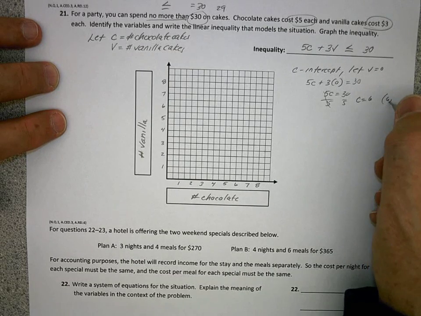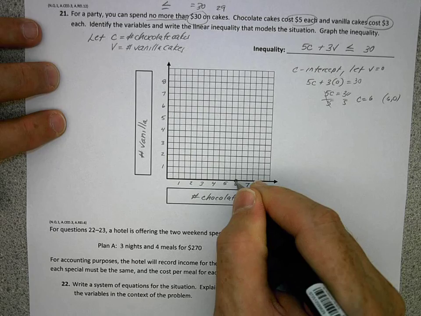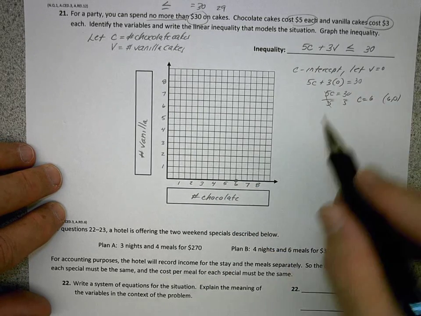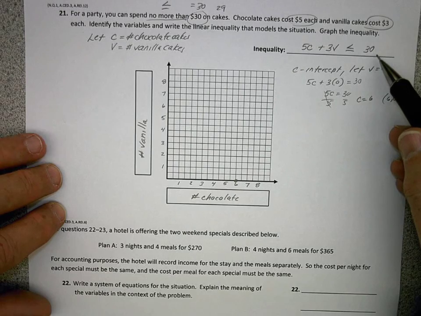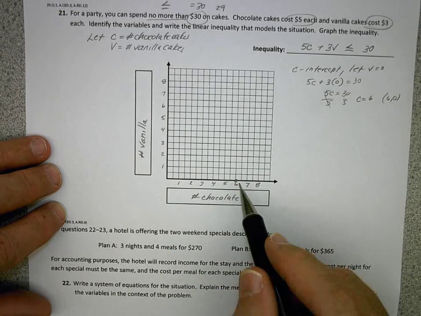So if I come over here, notice that makes sense. If I bought 6 cakes at $5 each, I would have spent all my $30, and I wouldn't have any money for vanilla cakes. So (6, 0) is that point. Now let's find the V intercept.